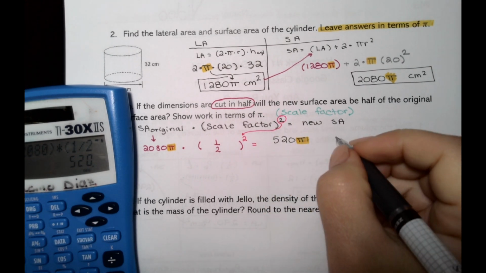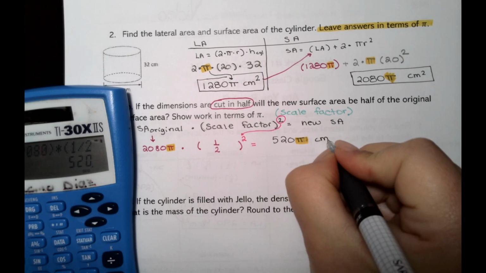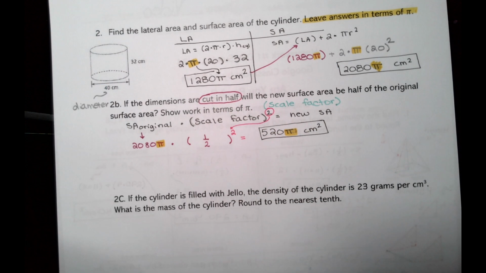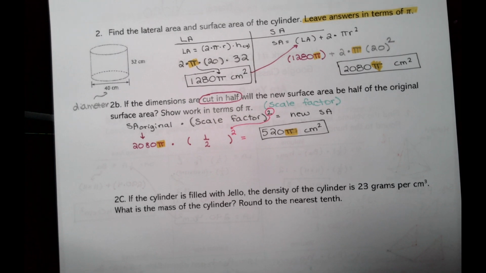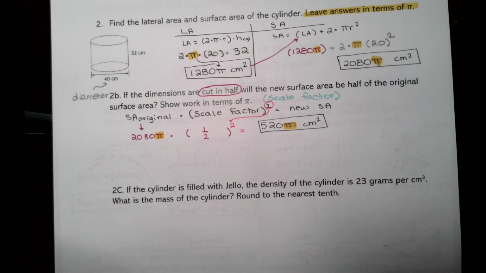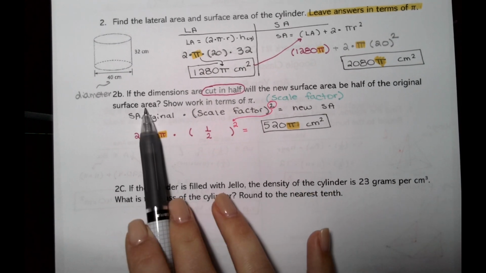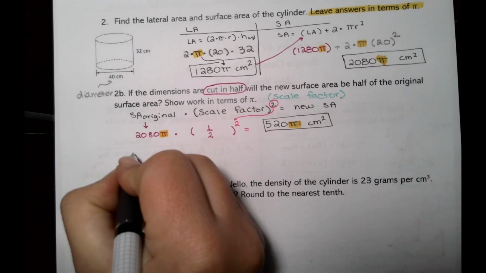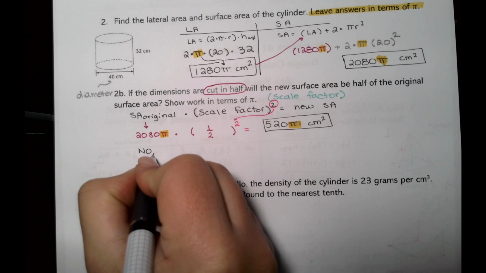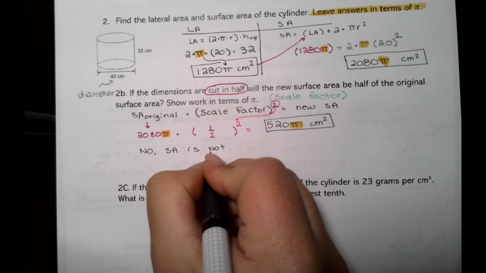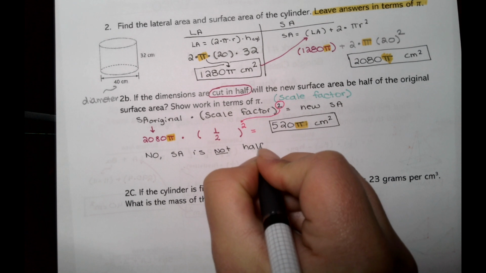Units as well. What are our units? Centimeters squared. If you do not place your units at the end of your answers, they will be marked as incomplete. This is our work. So the question is asking, will the new surface area be half of the original? So the answer is no. Surface area is not half the original.